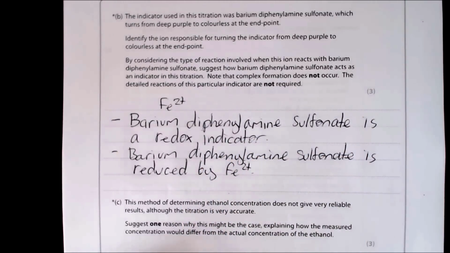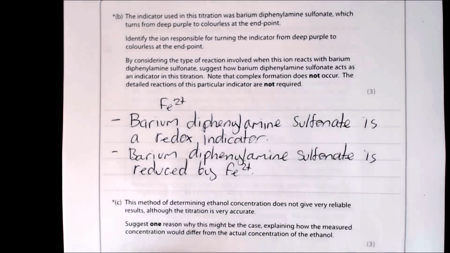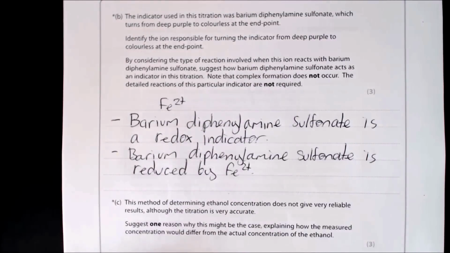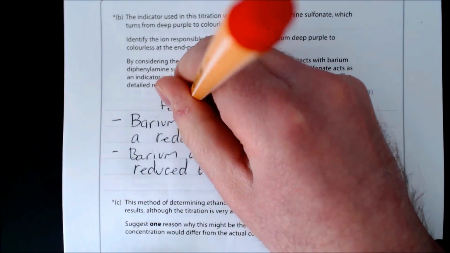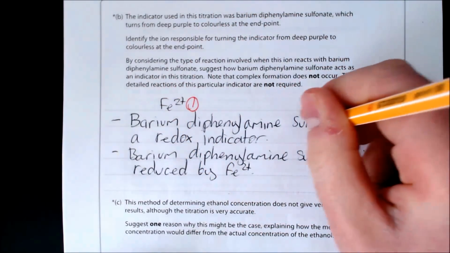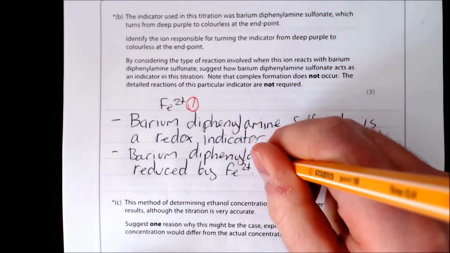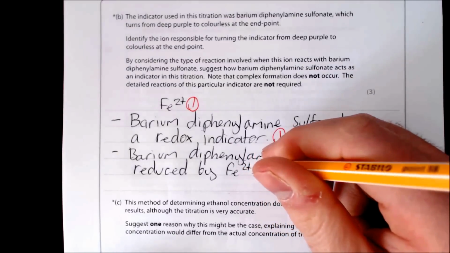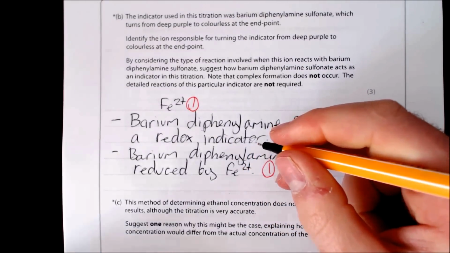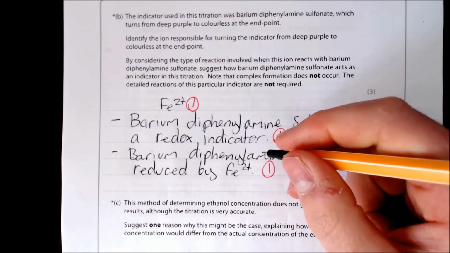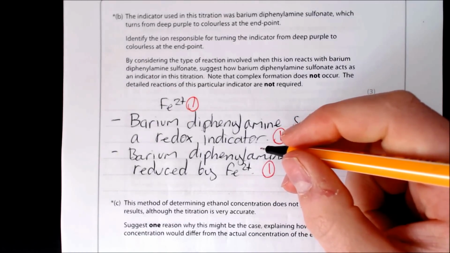All right. Okay. So we get 3 marks for this. We obviously need to say the 1 mark is for the identification of the ion that this indicator will react with. Then we need to say what type of indicator it is, and then we need to briefly describe what the indicator is doing. And indicators change color because they are reacting with the chemicals in your solution.